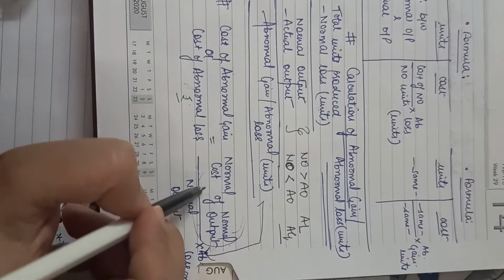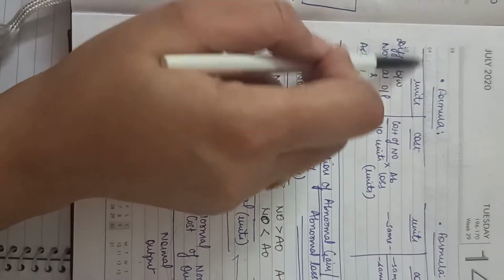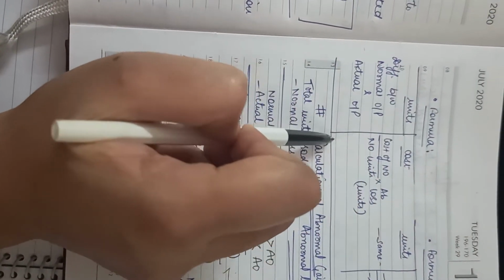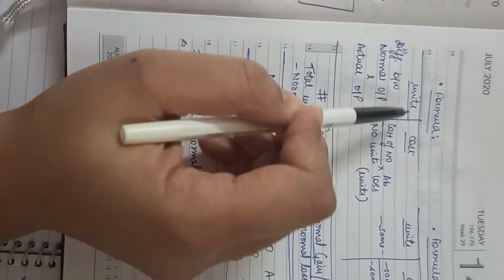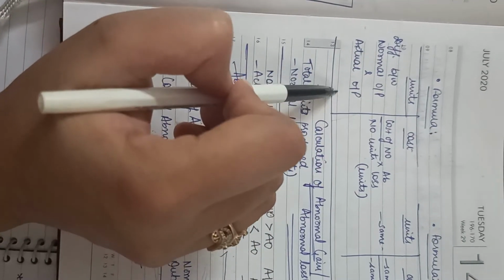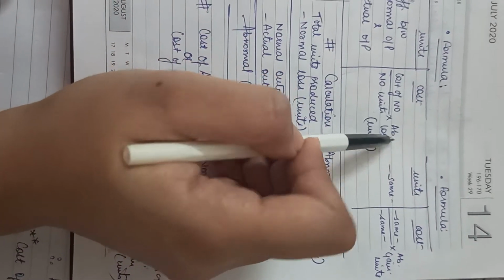This means all the debit side expenses, like your process account looks like this. Debit is this, credit is this. All the debit side amount minus the credit side amount.